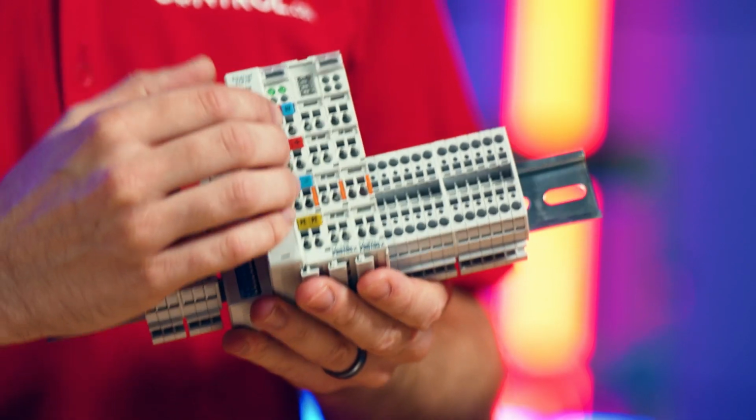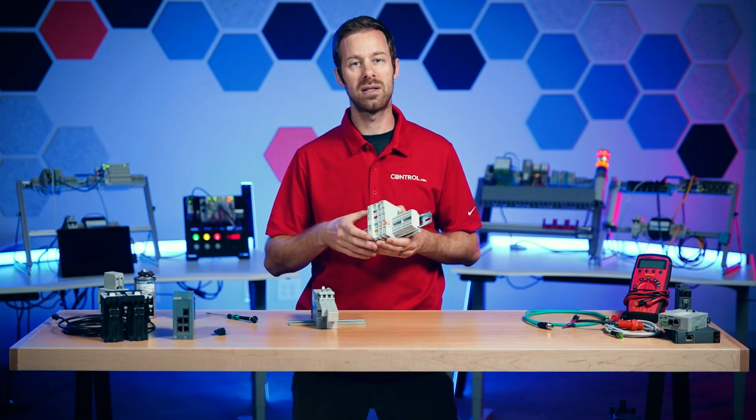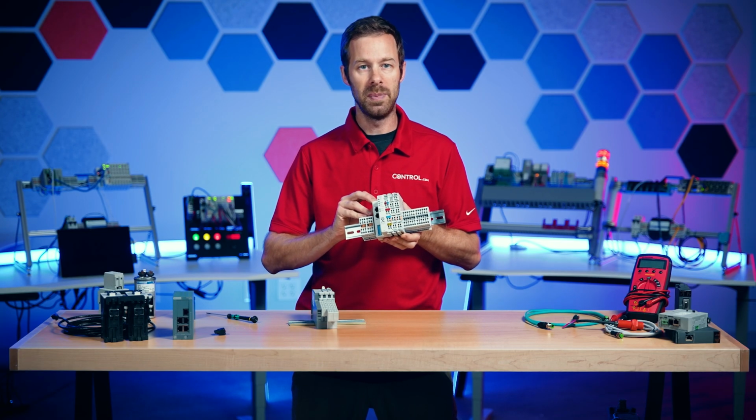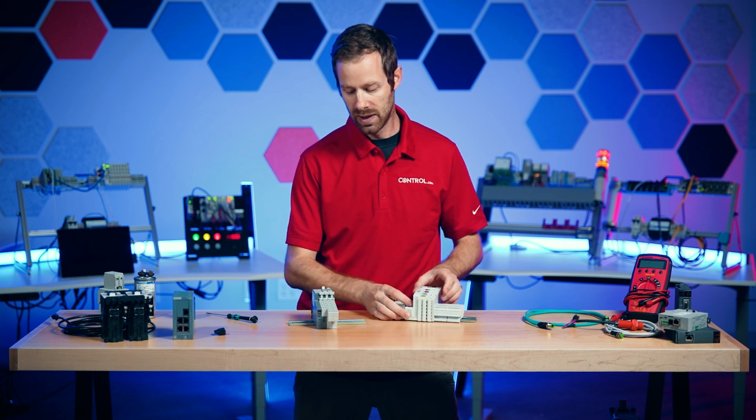We also have input and output modules. Obviously, we need those to be able to actually connect to the field devices themselves. But again, we're lacking the CPU because that processing happens back at our central control system.